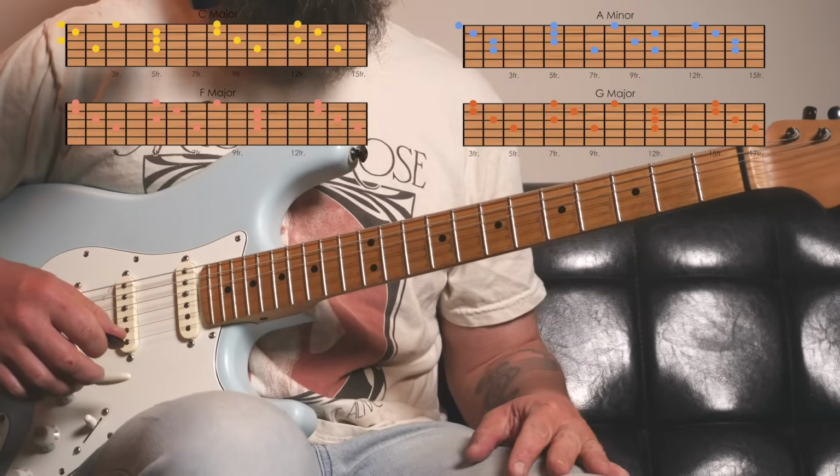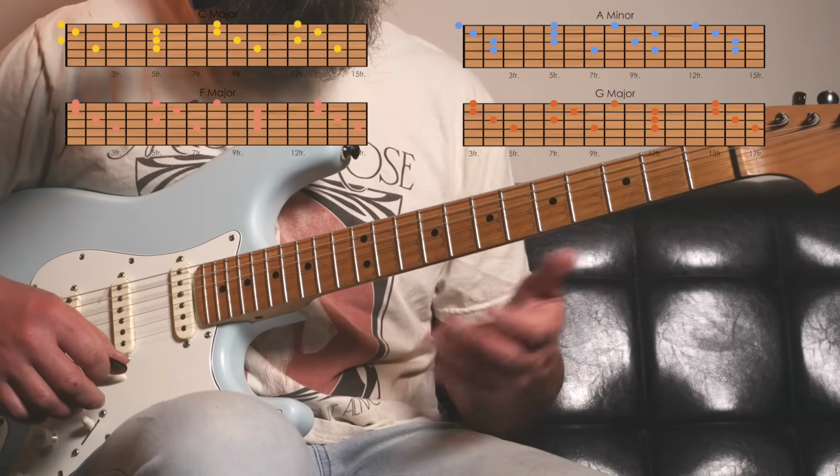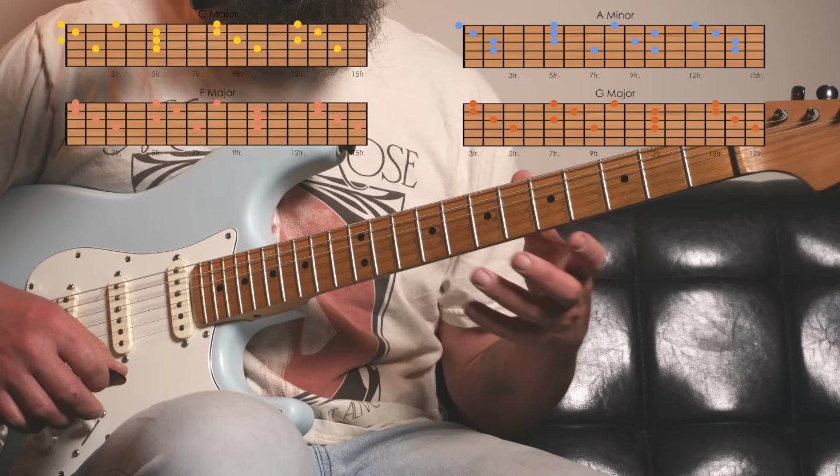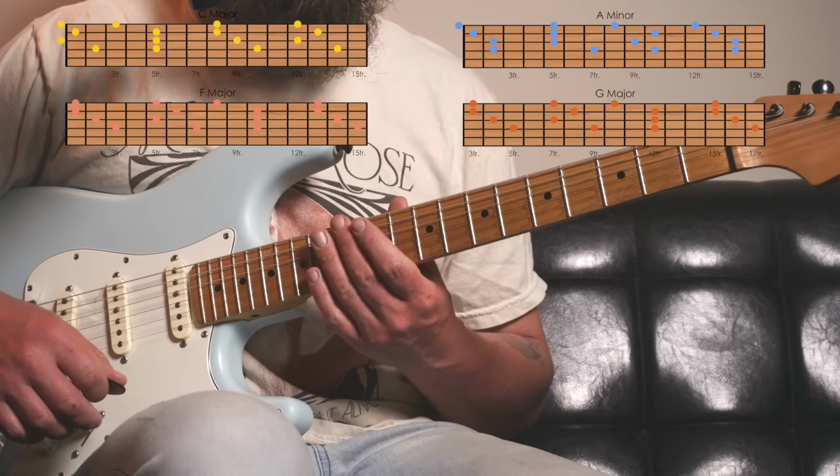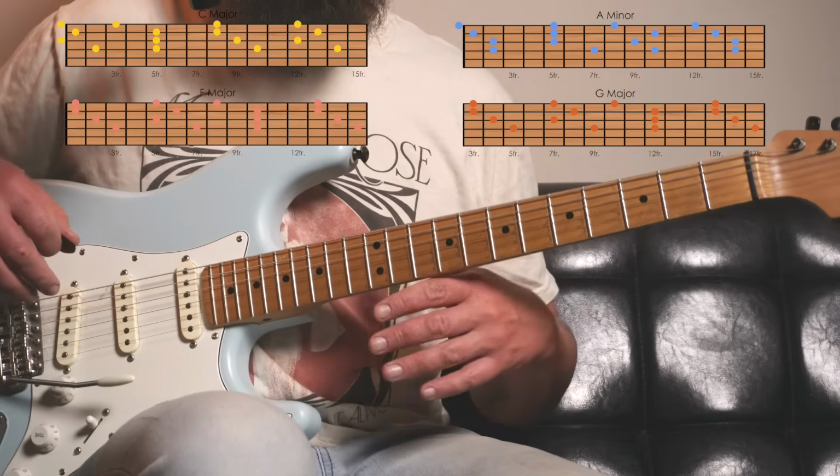So a lot of nice options with these 4-string triads, moving into 7th chords and more interesting, well, more dense harmony.